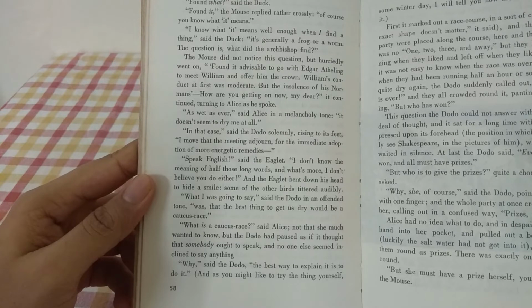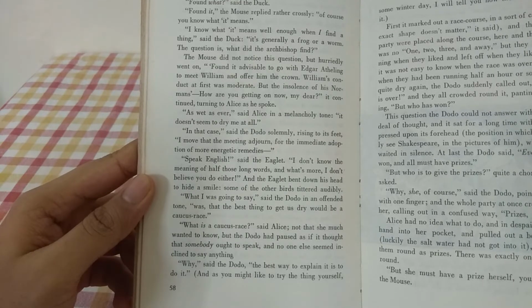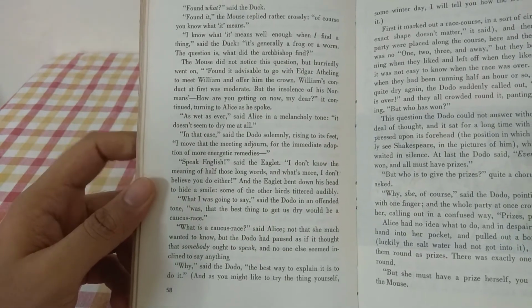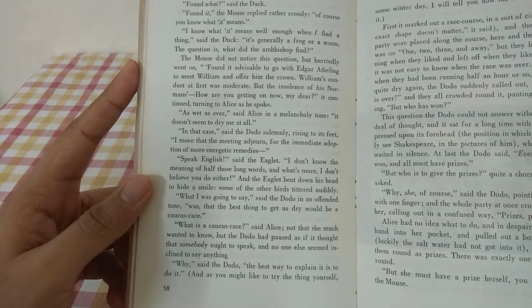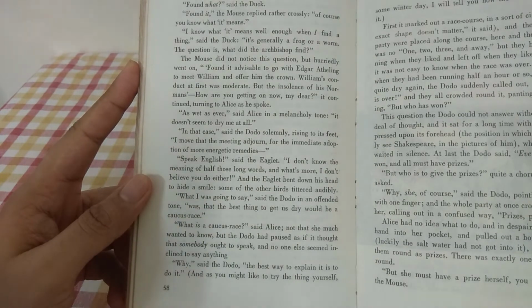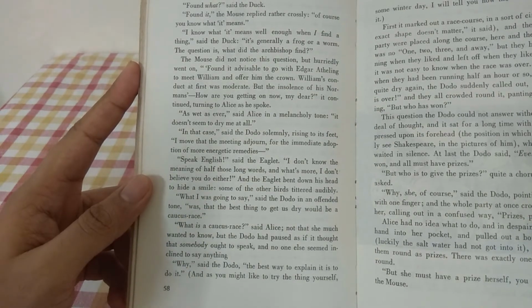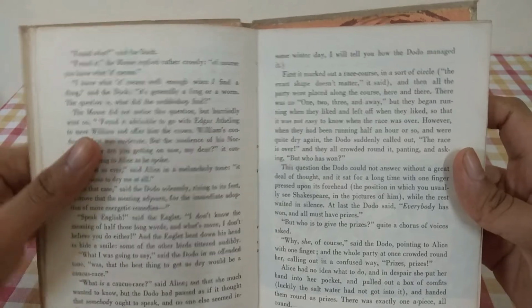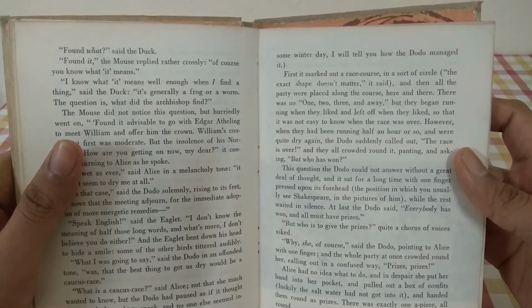"What is a caucus race?" said Alice. Not that she much wanted to know, but the dodo had paused as if it thought that somebody ought to speak, and no one else seemed inclined to say anything. "Why," said the dodo, "the best way to explain it is to do it. And as you might like to try the thing yourself, some winter day, I will tell you how the dodo managed it.